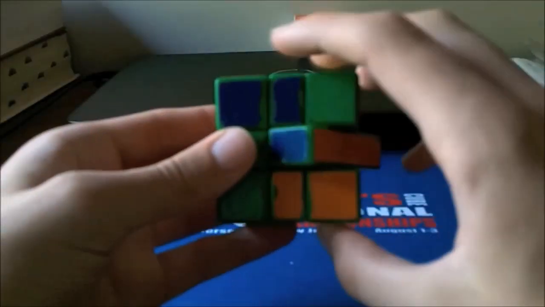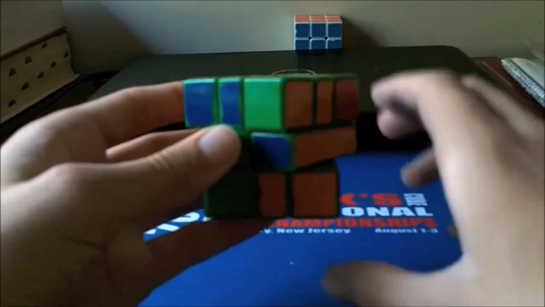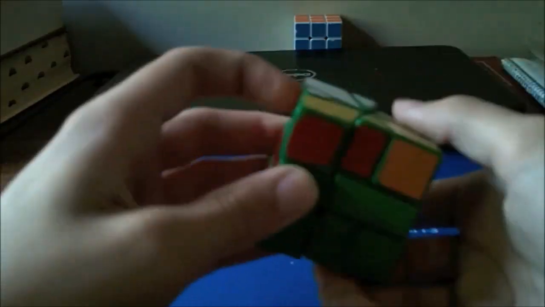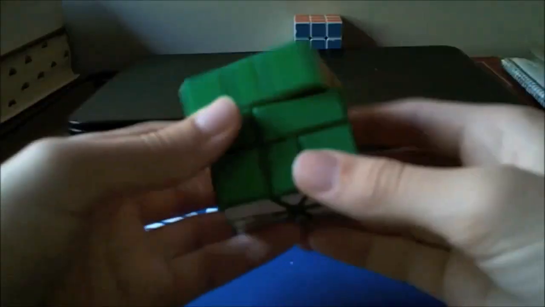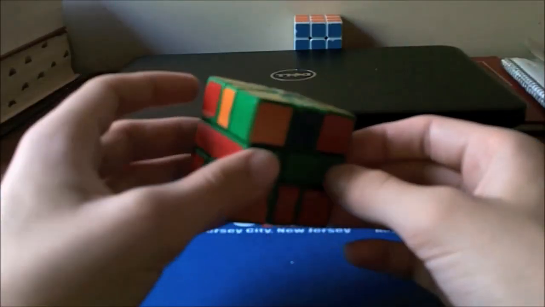You can also do that for things like this where you have the opposite and the adjacent, and so normally if I did the algorithm you would have an H-perm on top, but instead of slicing through that block on top, you see I can offset it by 1 again, and then do the same algorithm, and it solves all the cube.